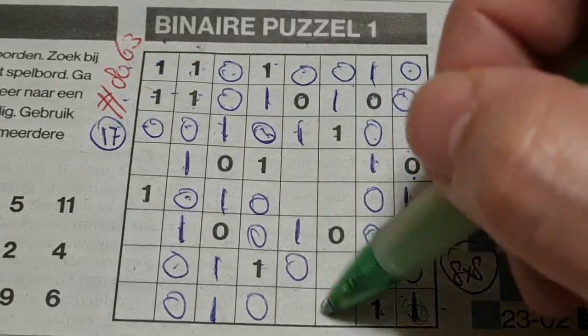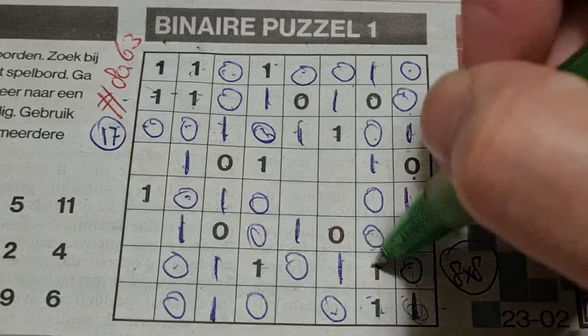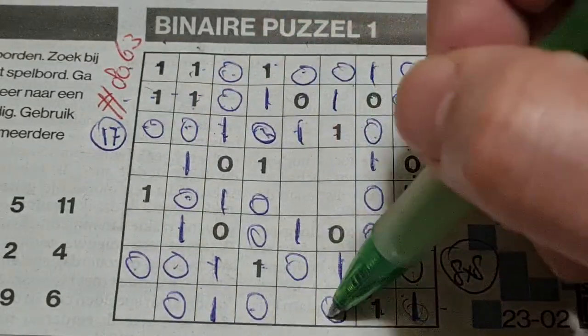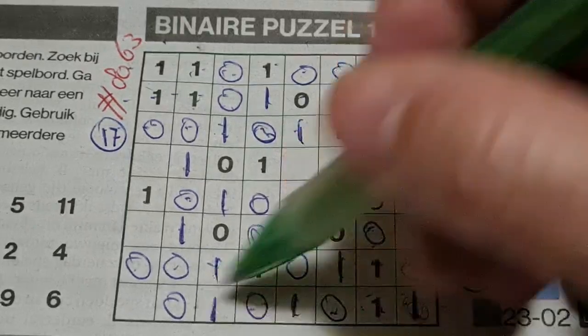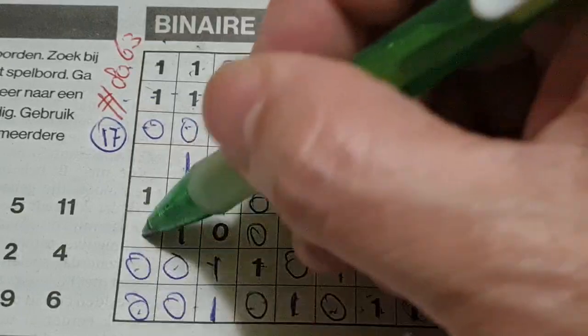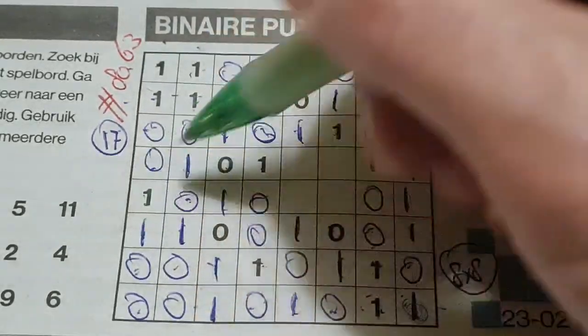Double one, here no, there no. Between the zeros comes a 1. 4 ones we have here, so the rest are zeros. Between two zeros comes a 1. 4 ones we have here in the last row, so the rest are zeros. Double zero, here 1, there 1. Double one, here no, there no.